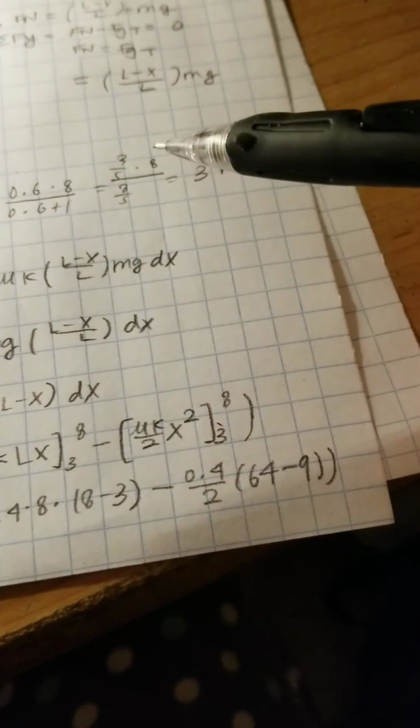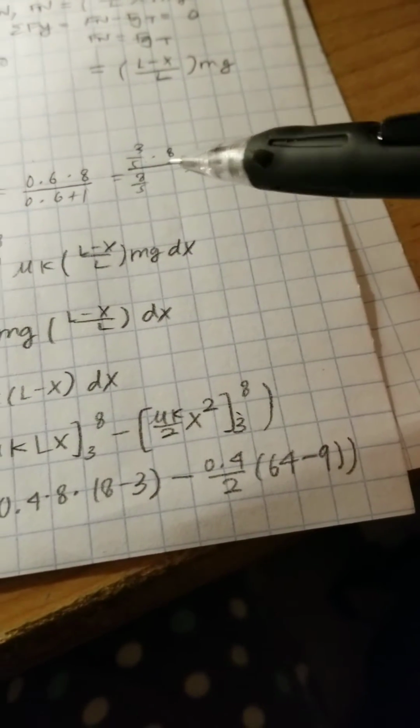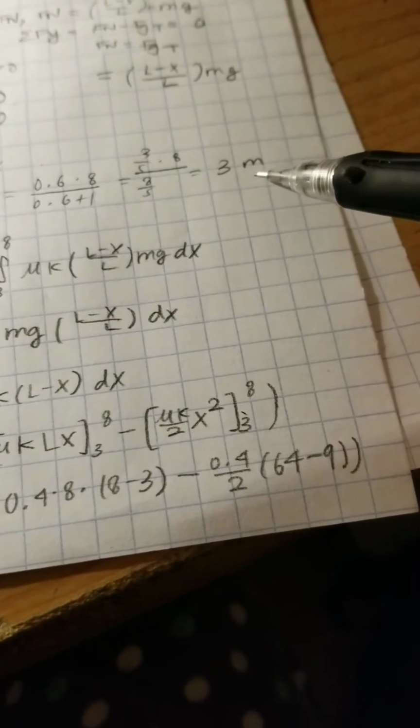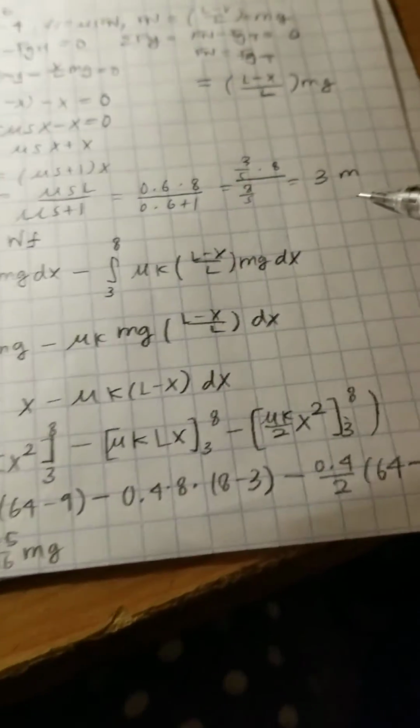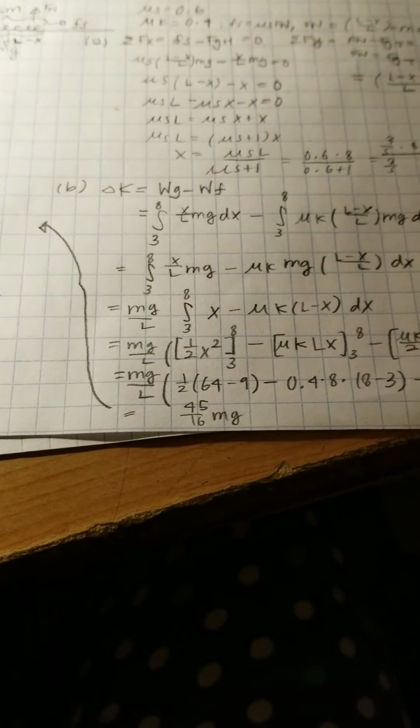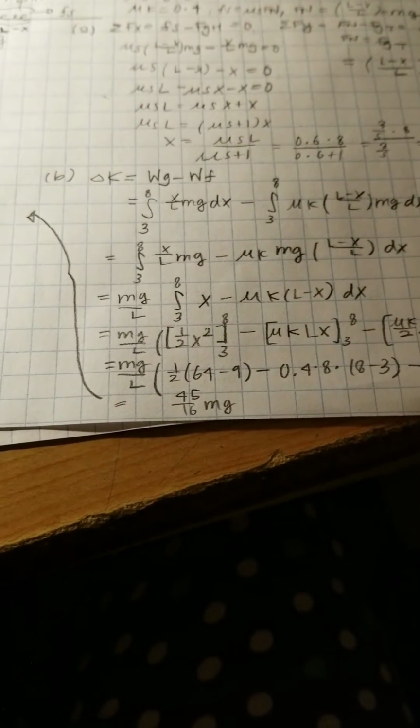And what you find is that it's going to be 3/5 times 8 over 8/5, which is actually going to be equal to 3 meters. So therefore, you can assume that it is true that when the chain is hanging off by 3 meters, it's going to be right before it slips off.